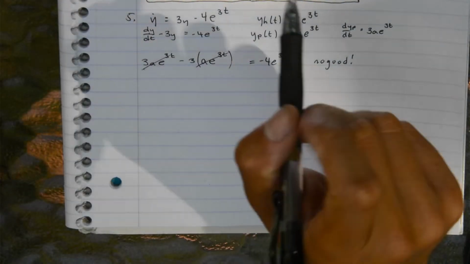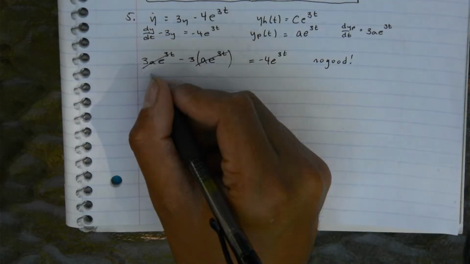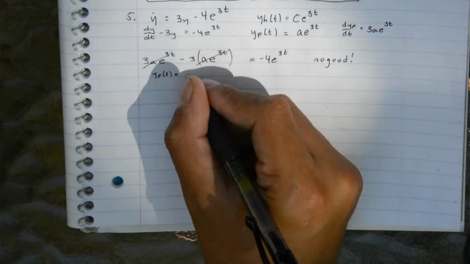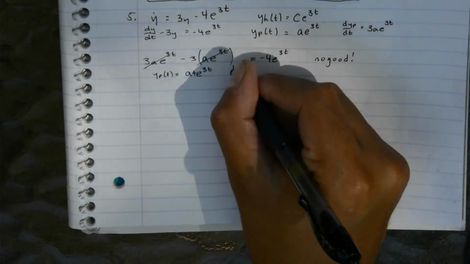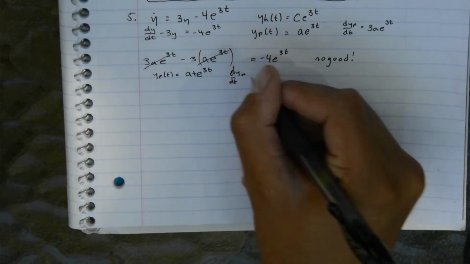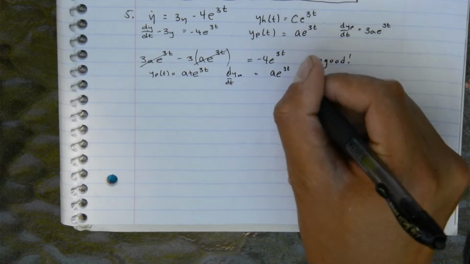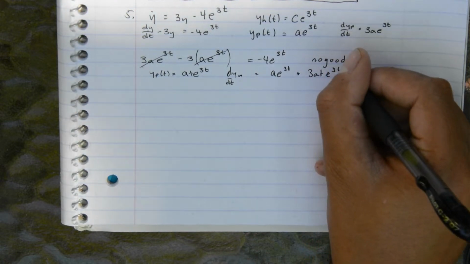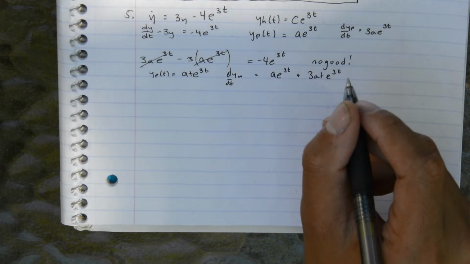Okay, but if instead we guessed yp of t equal to at e to the 3t, then dyp dt is equal to ae to the 3t plus 3at e to the 3t.